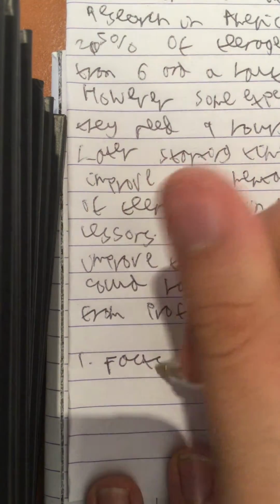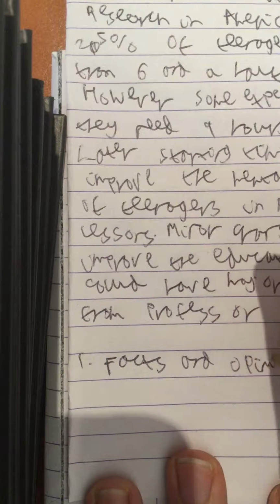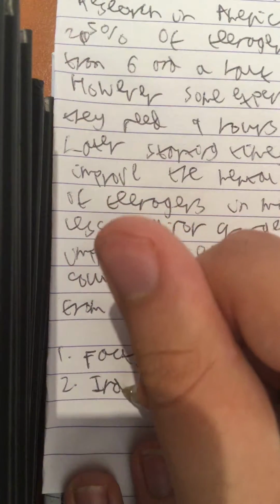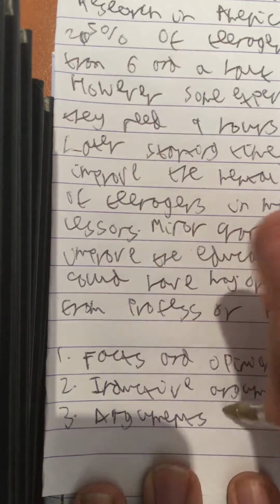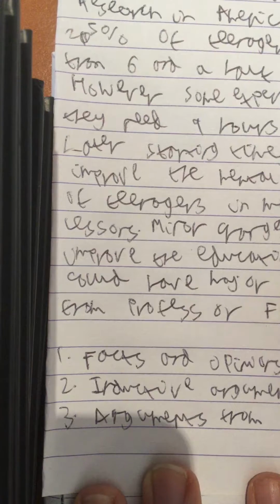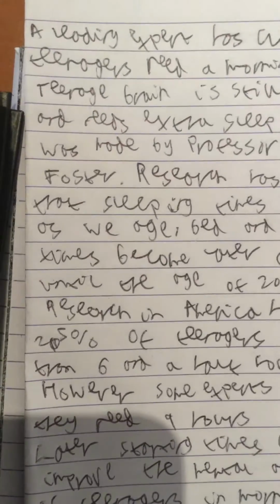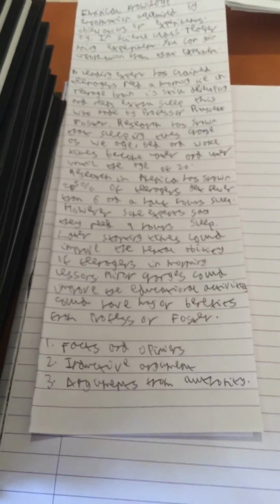And from those arguments, I want you to find three things. First one, what are the facts and opinions? Second one, what are the inductive arguments? And the third type is, where are arguments from authority? So I'll let you have a look at that for 30 seconds, and then I will give you the answer to the points made, and I'll tell you. So there you go.